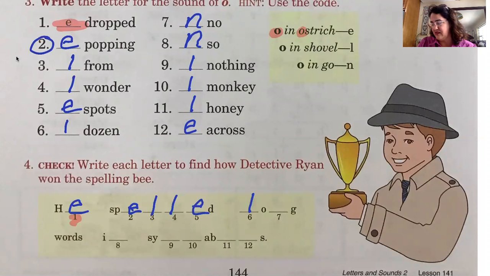Number 7. Good. Number 8. Number 9. Number 10. 11. And 12. So what does it spell, boys and girls? He spelled long words in syllables.